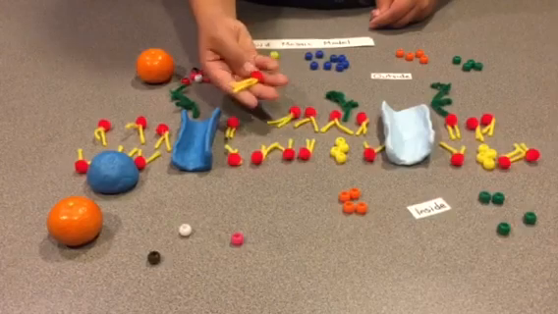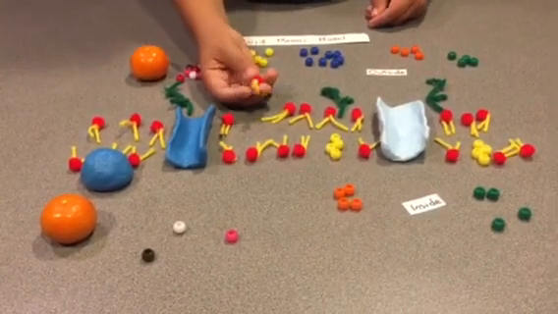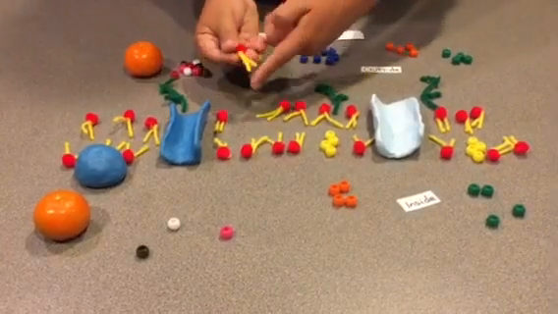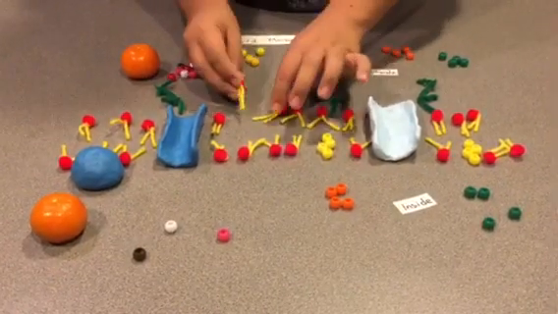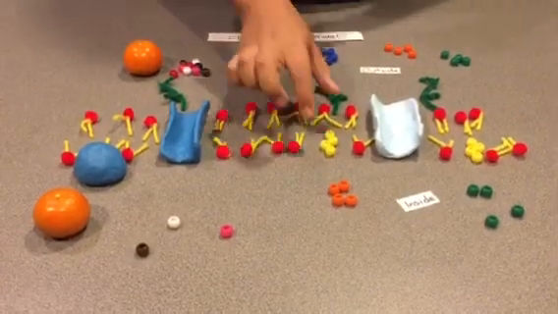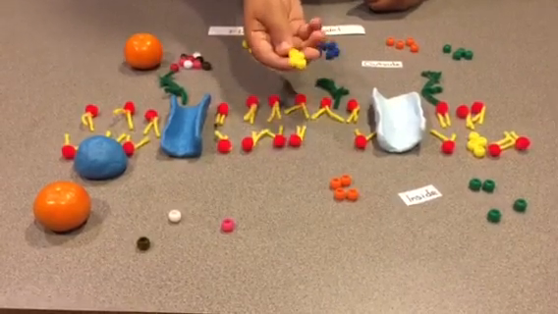These here represent the phospholipids, which consist of phospholipid heads and the phospholipid tails. These make up the cell membrane. These are cholesterol, which provide energy for the cell.